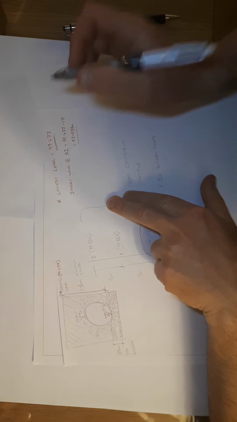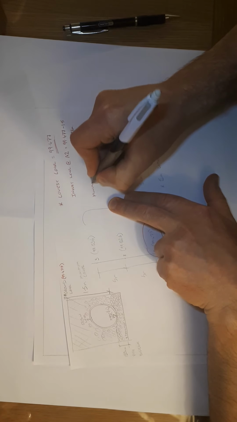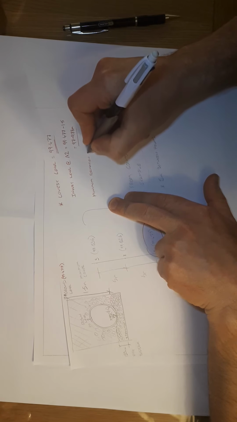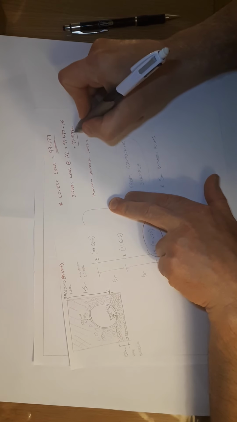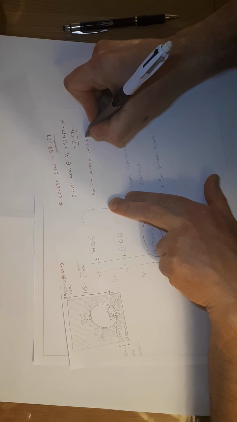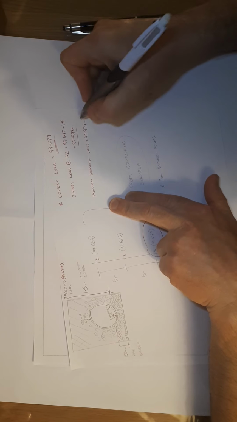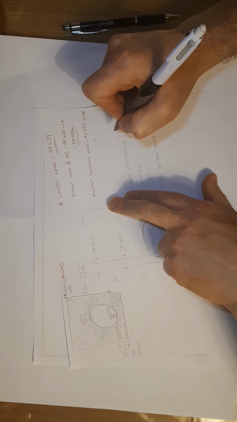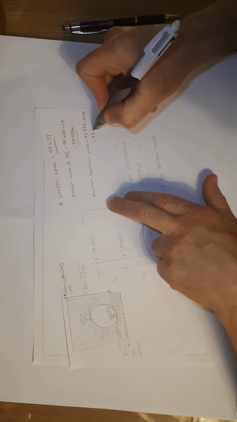Then the minimum formation level is going to be our 97.977, the invert level of that location, minus our 150 millimeters for our pipe bedding, which works out to be 97.827.